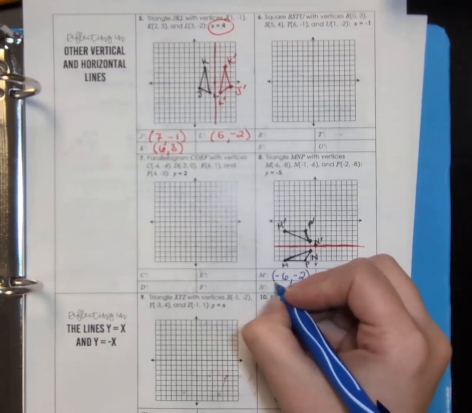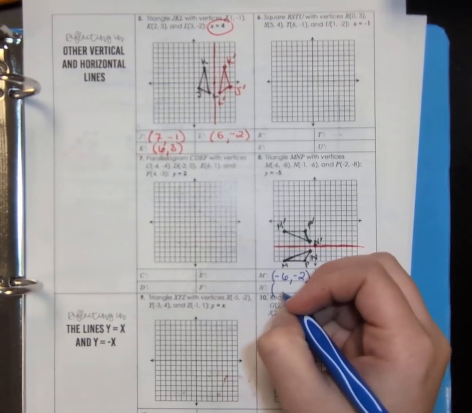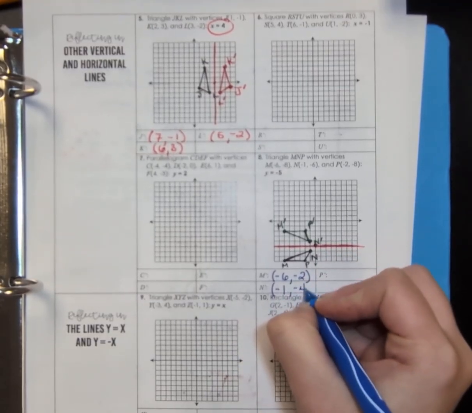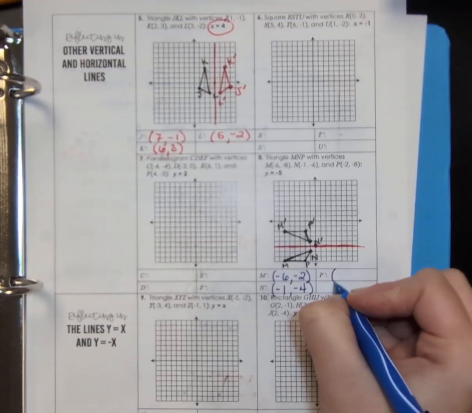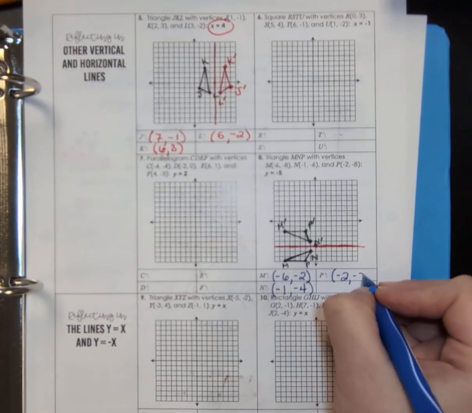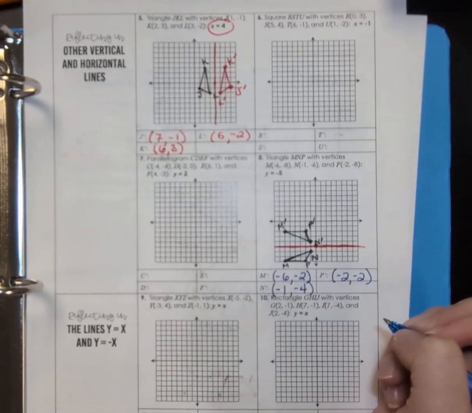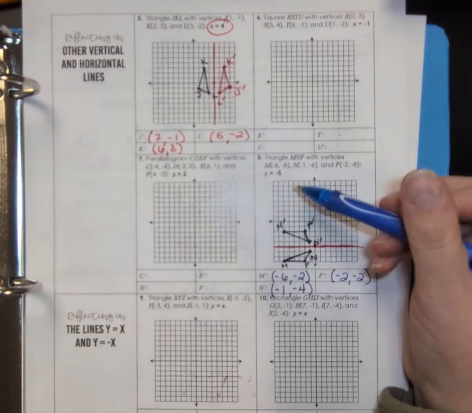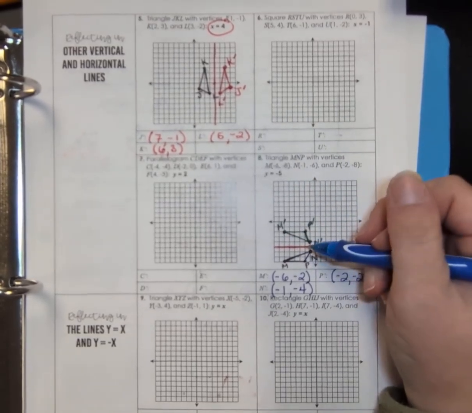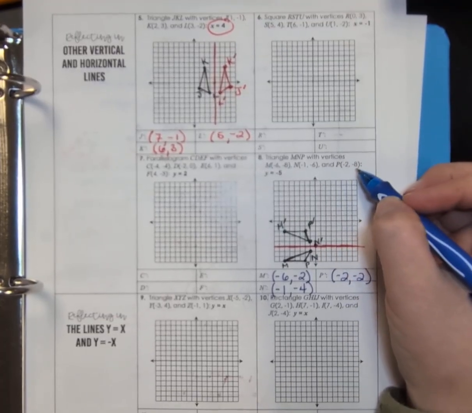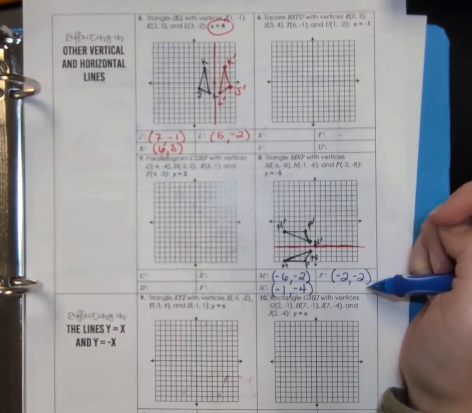All right, what about N prime? -1, -4. Okay. What about P prime? -2, -2. Good. So if you can count the difference, you can use that. Same thing with P. P should have a difference of 6. So it's -8 plus 6, so -2.